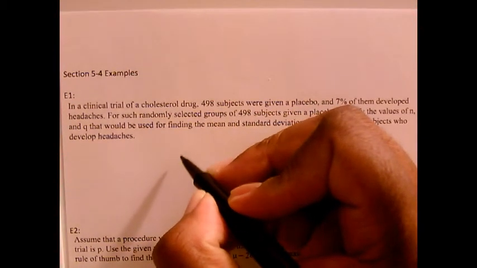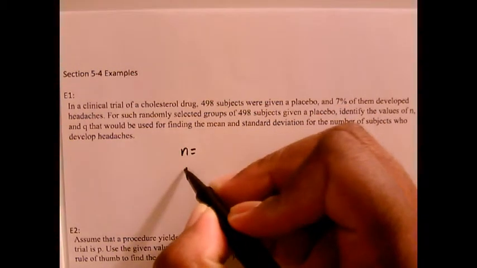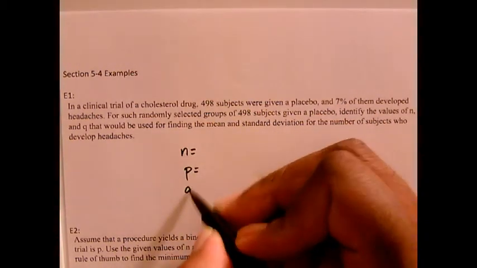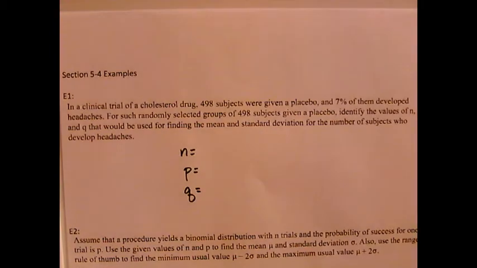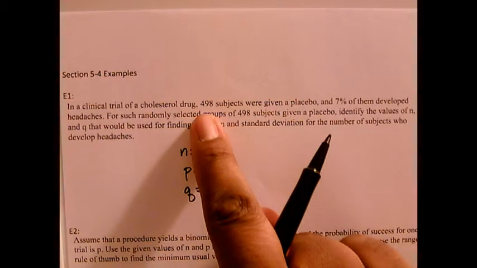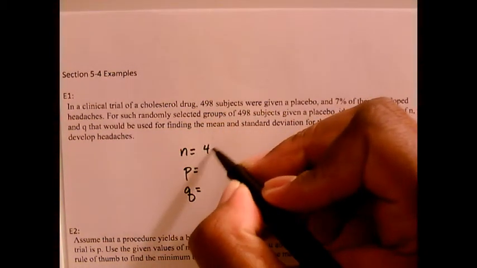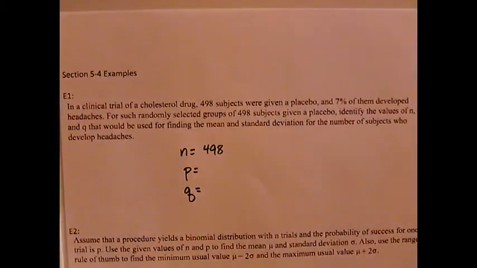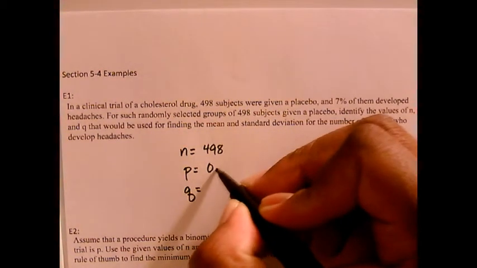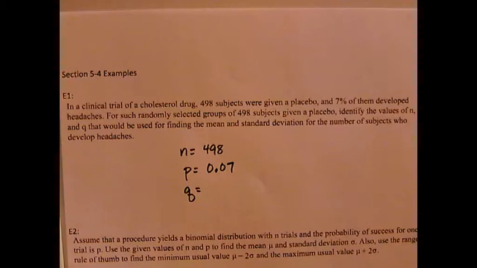So what we need to find out is what n is, what p is, and what q is. Alright, n, we're dealing with 498 subjects, so that's what n is equal to. Your p, 7% of them developed headaches. Well, 7% as a decimal, that's 0.07.